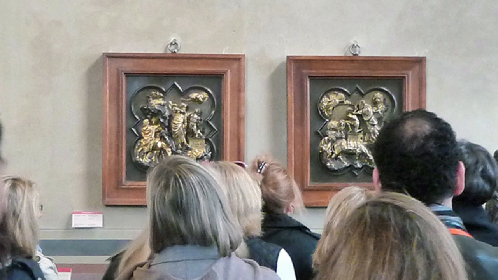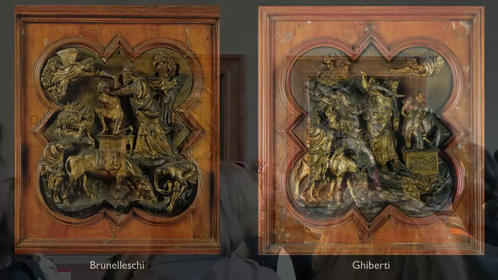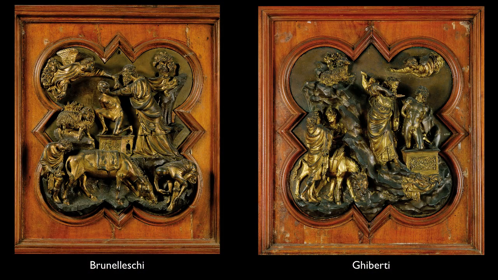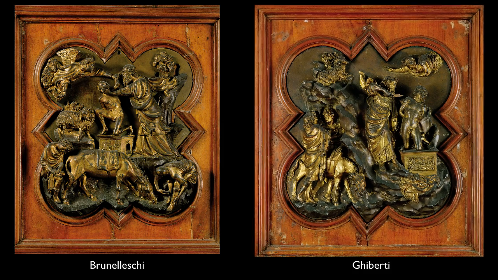The only other thing that I remember that the Cloth Guild actually dictated was that all the panels had to be contained within a quatrefoil, that is, this Gothic shape. It's really fun to look at both of these panels and think about why the Guild chose the one they did and which one is better and for what reasons.